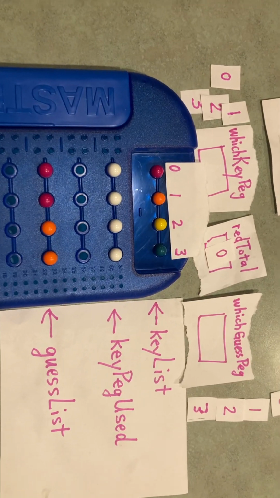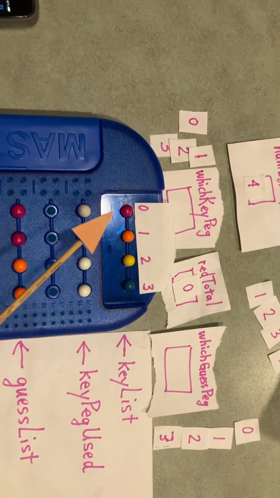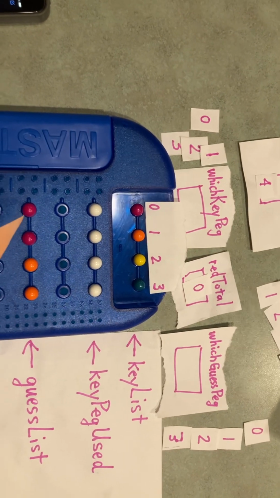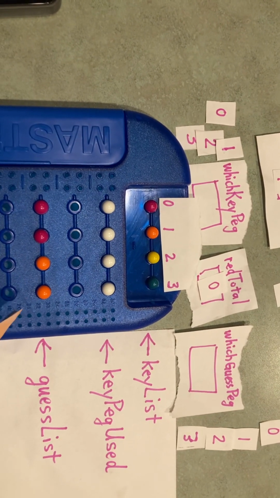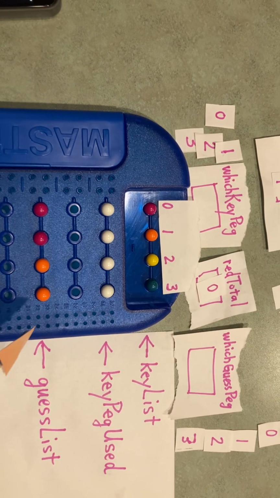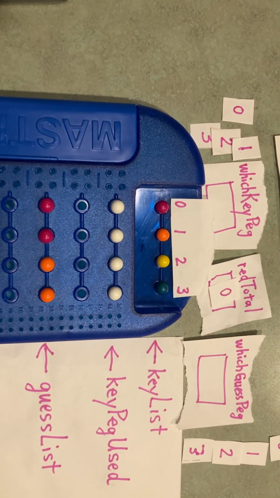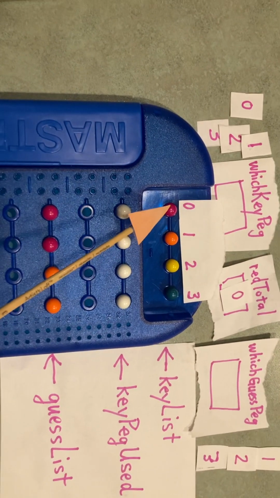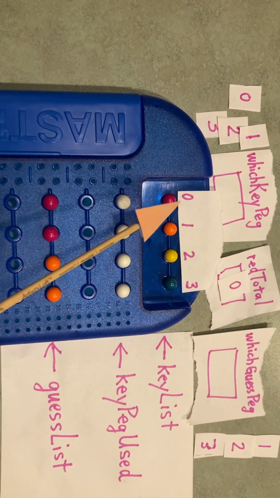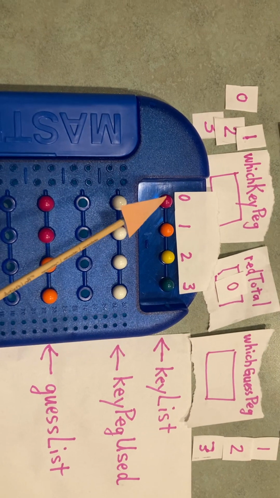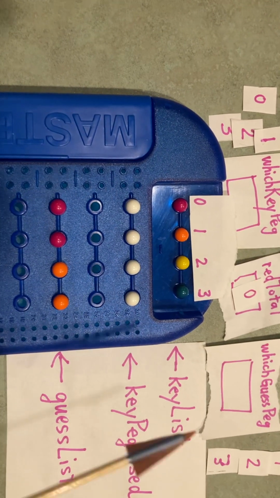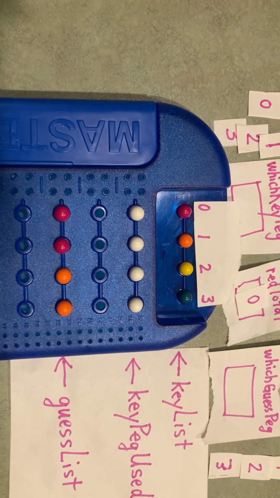So now what we need to do is check all the pegs in the key against the pegs in the guess, so the key list against the guess list, to see how many reds we got. So what we do is we start with the very first one: for which key peg in the range of number of holes. The range of number of holes says there's going to be 4 of those, and we're going to check them all one by one.